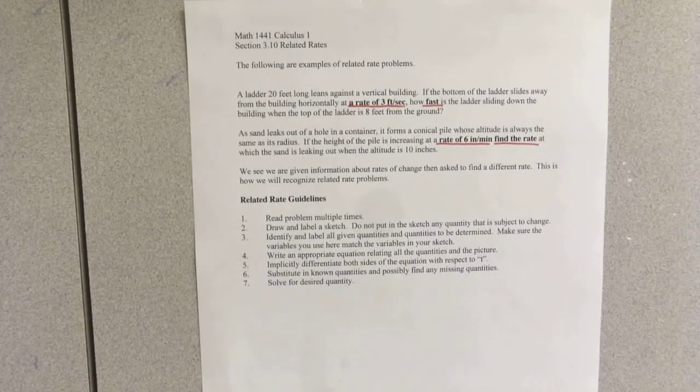Eventually, we're going to have two different types of word problems. You will recognize related rates, as opposed to the problems that come later, because related rates are always going to talk about rates. Now, I can't give you an always on these guys. Each problem is slightly different, but there are some general guidelines.